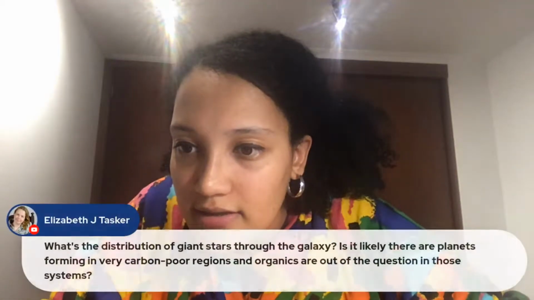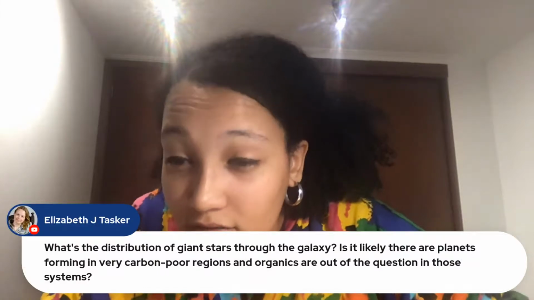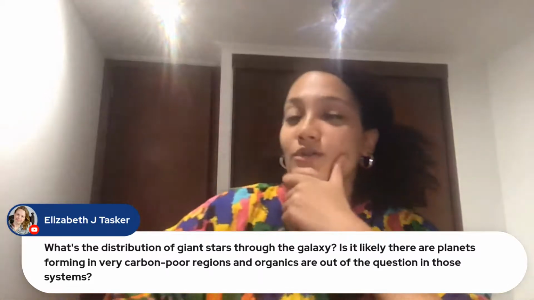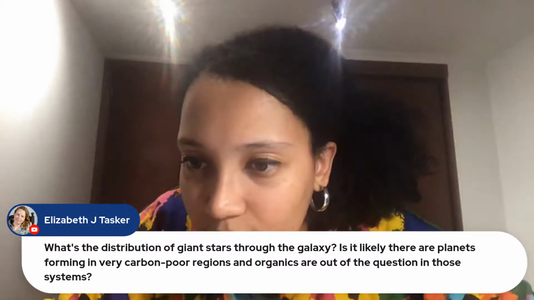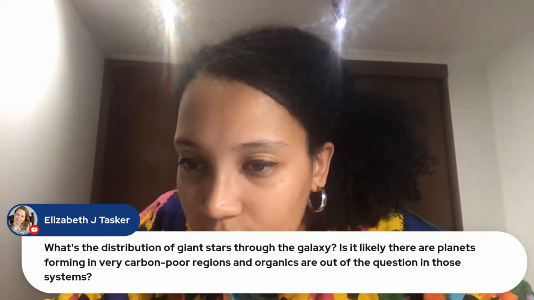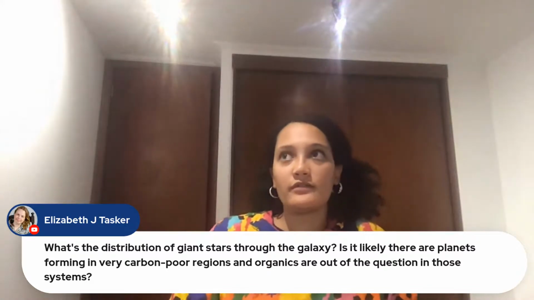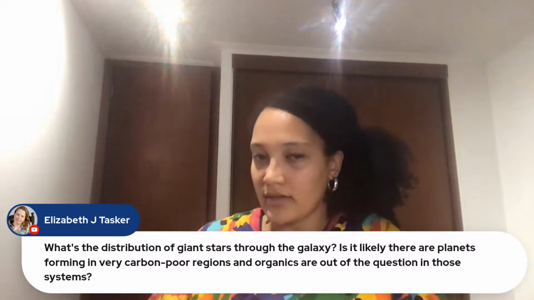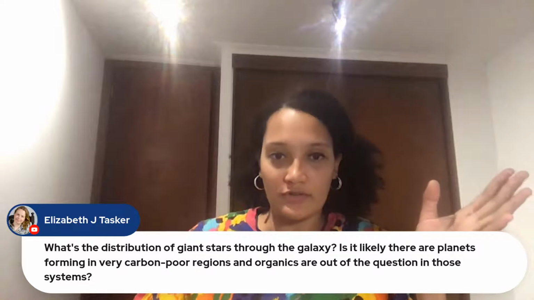Okay, what is the distribution of giant stars throughout the galaxy? Is it likely there are planets forming in very carbon poor regions and organics are out of the question in these systems? That's a good question. So let me read this question again. So I do think that you can have planetesimals begin to form in carbon poor regions, I think.